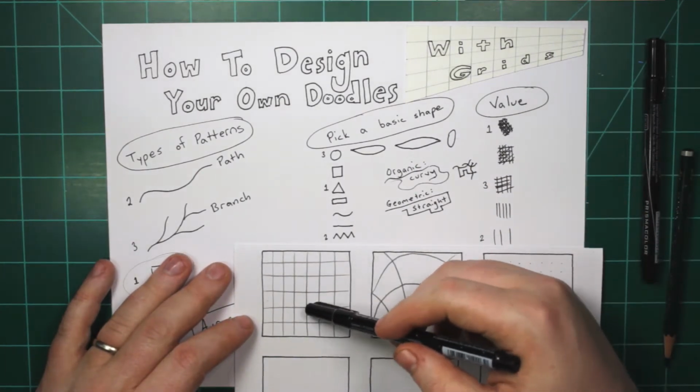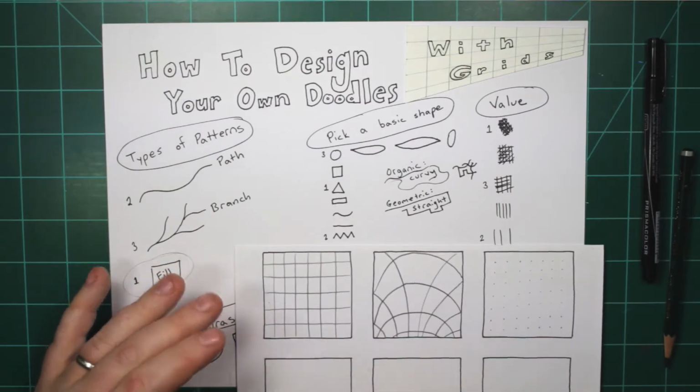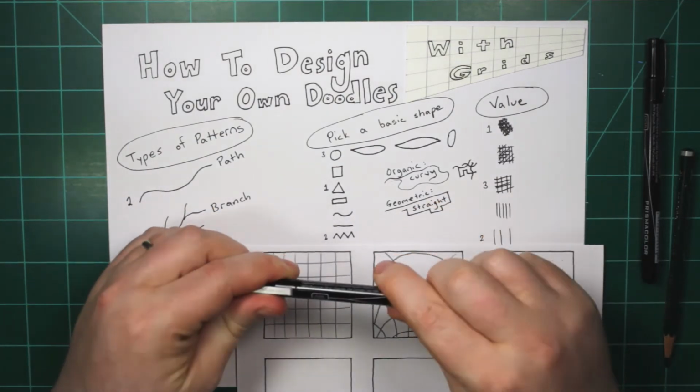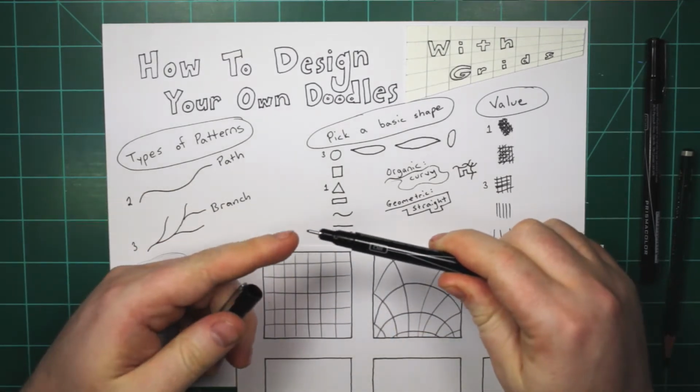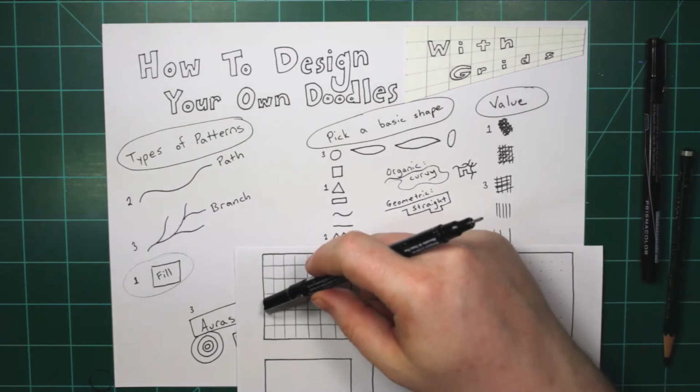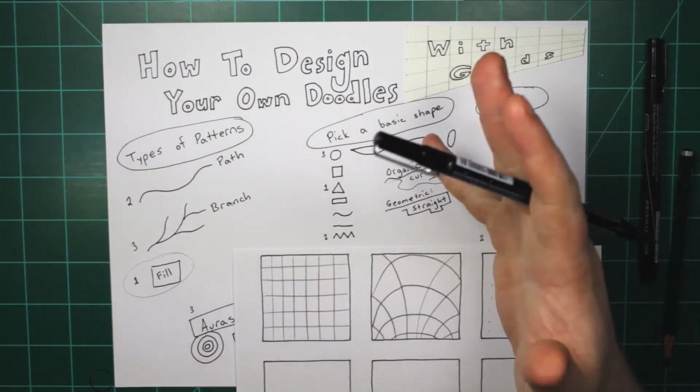up with some kind of pattern that will have the alternating squares of different values, like a checkerboard. So I'm going to grab my thick pen, my 08 pen with the thick nib, and use that to make really dark squares, and then leave the light squares completely white.